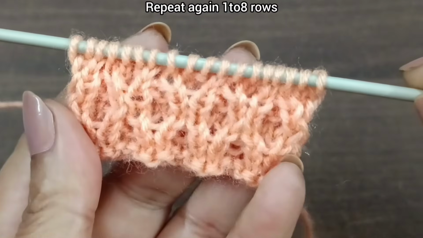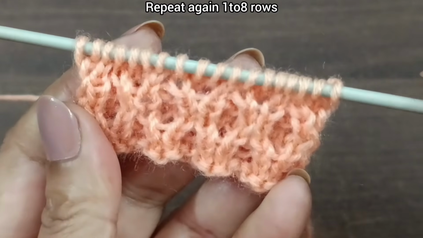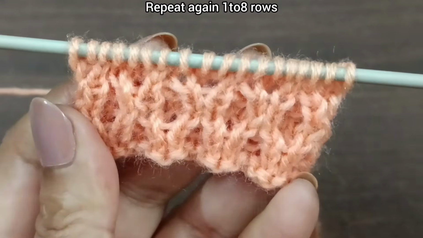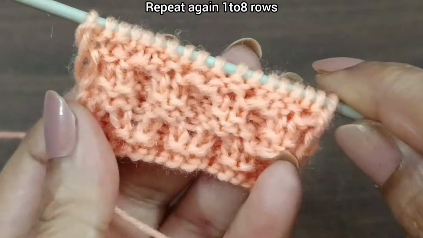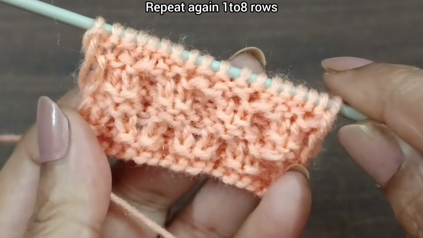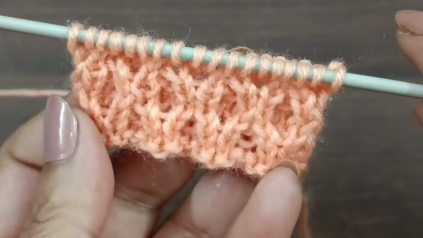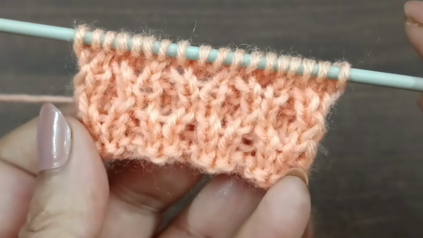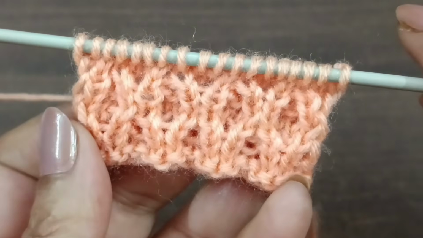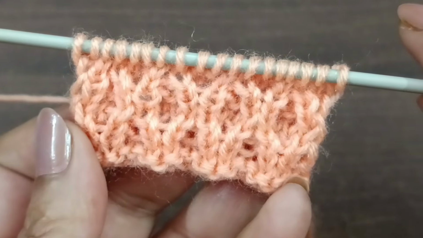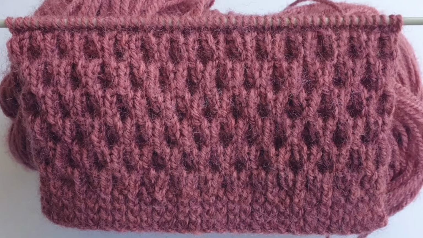So this pattern looks like this from right side and looks like this from back side. In this way we repeat these 8 rows and after repetition of 8 rows this pattern looks like this. You can apply this pattern in any kind of your project like ladies cardigan, ladies jacket, girls top, baby sweater, gents half sweater, full sweater and caps.